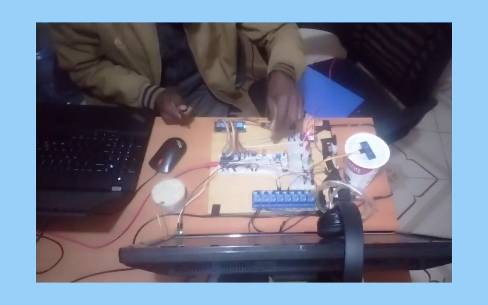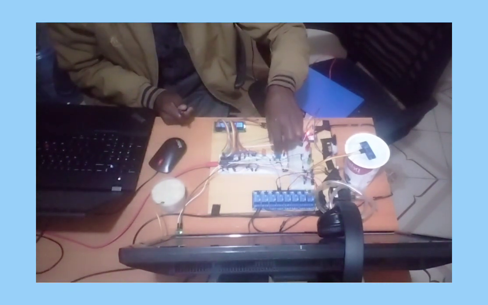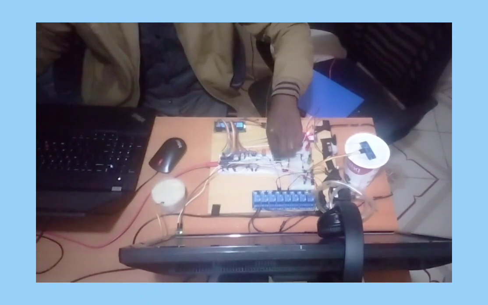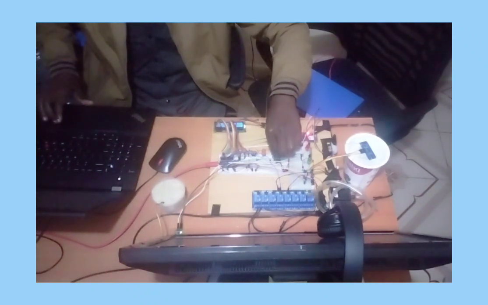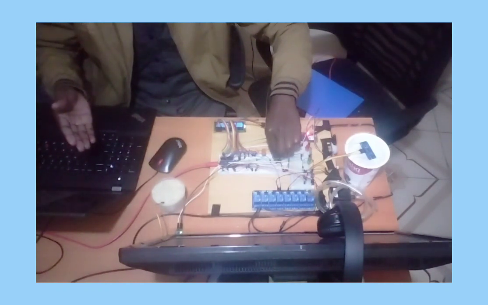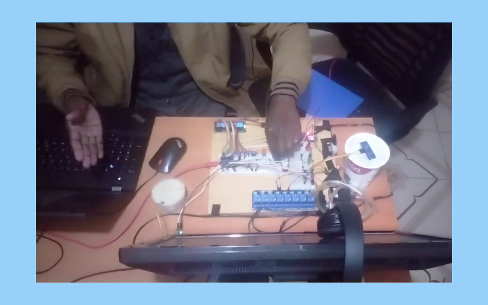The next thing is the DHT11 sensor, which measures both atmospheric humidity and temperature. So at the moment, if I just check from my dashboard, the atmospheric humidity is about 60%, and this is real time. So when I touch on it, it will rise to a higher value. It's risen now to 80.